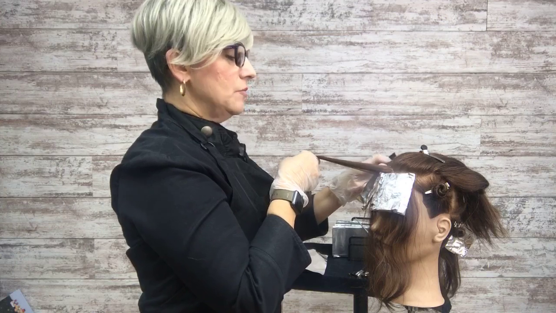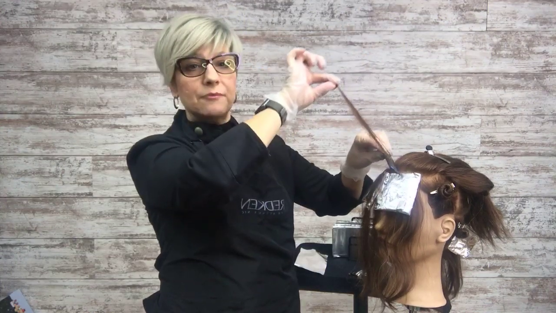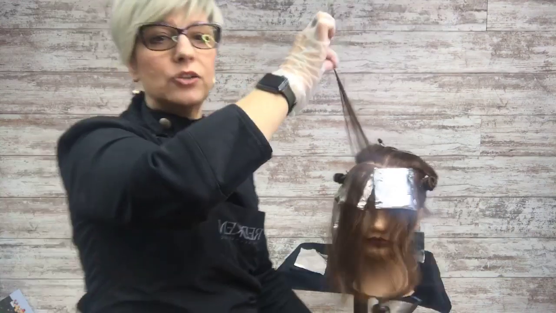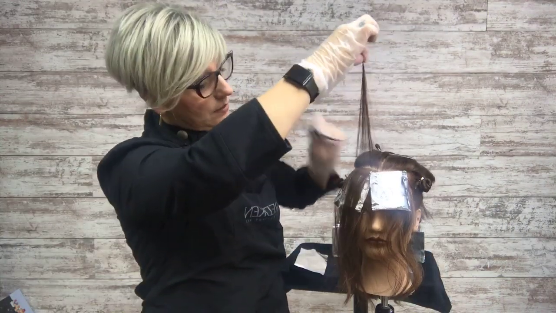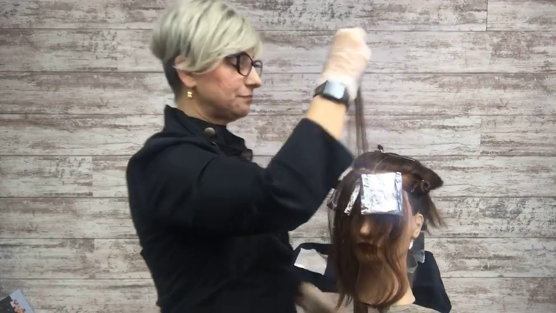So now I am going to do some slices. There again, my foils, I am on a diagonal sectioning, okay, and I am intersecting with the previous foil.